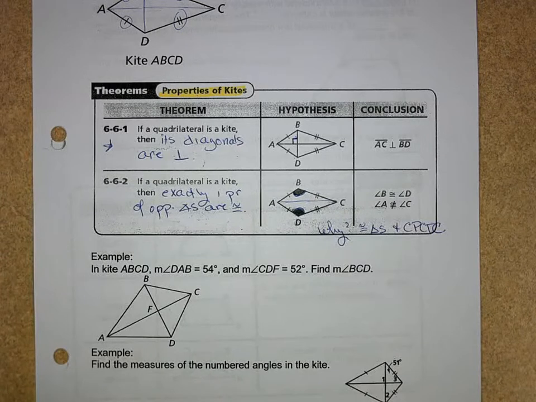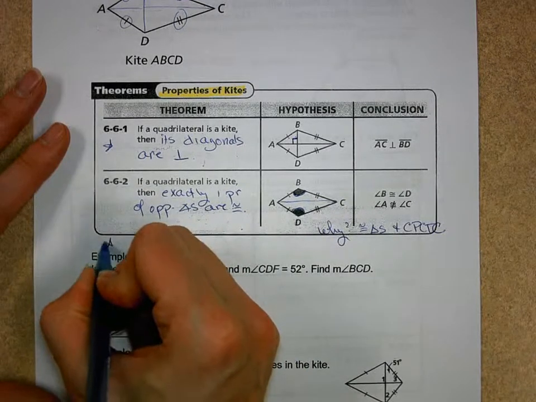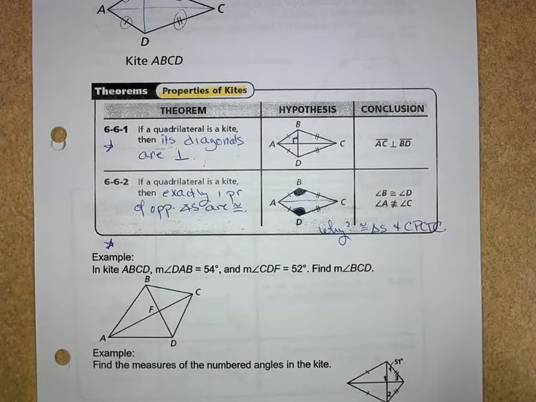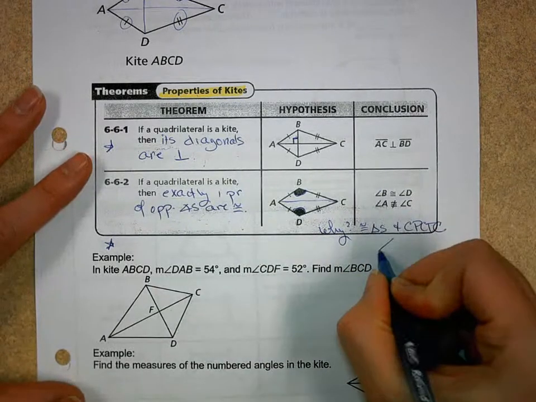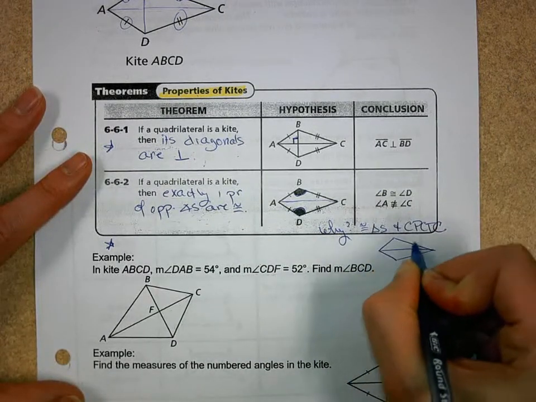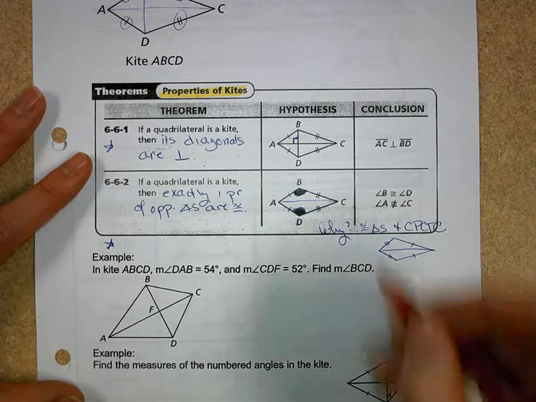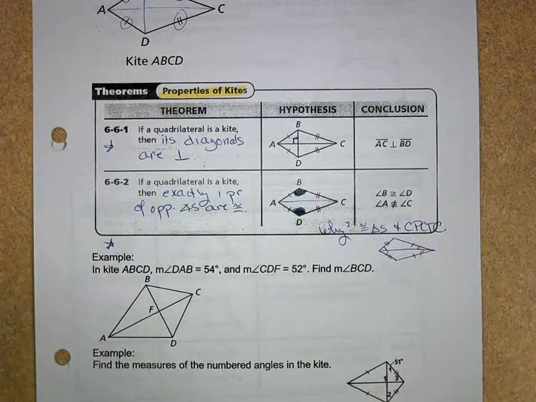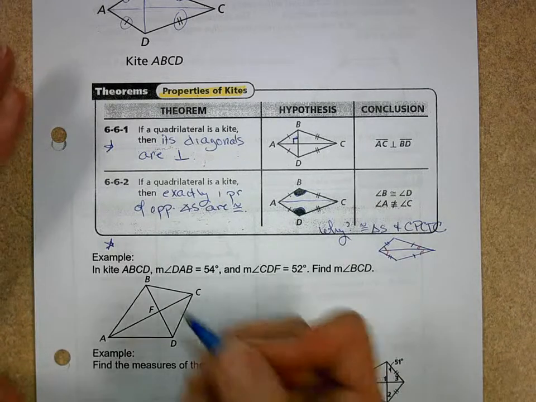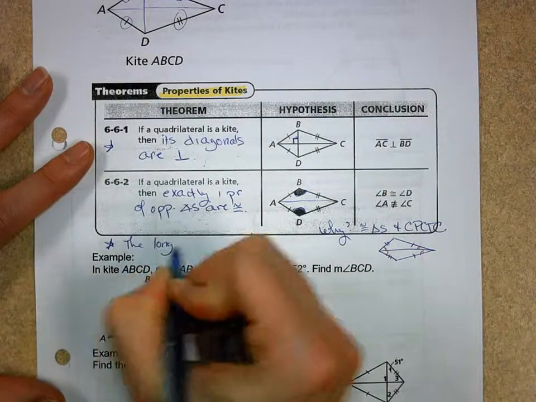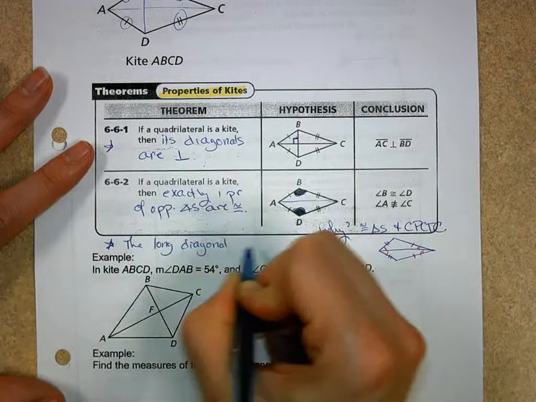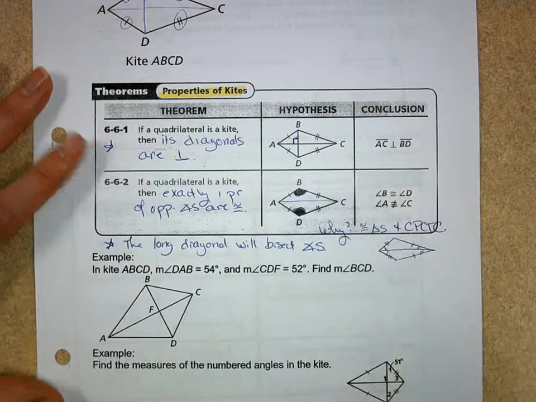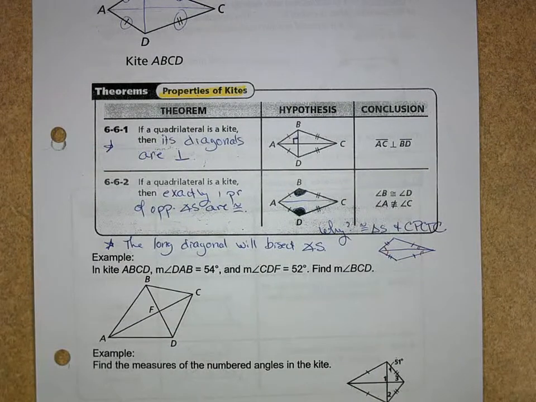We had one other thing that I asked you guys to know, and I called it R theorem, but it's kind of cool. One thing we know about this long diagonal, it will bisect these 2 angles. So I actually will draw it here so we don't get the diagrams confused, but if you have a kite, it will bisect this pair and these 2 pairs. They will be bisected. Because again, of course, corresponding parts of congruent triangles being congruent. So I would just say the long diagonal will bisect angles. It's just a quick way of doing that. It helps us solve for stuff later.